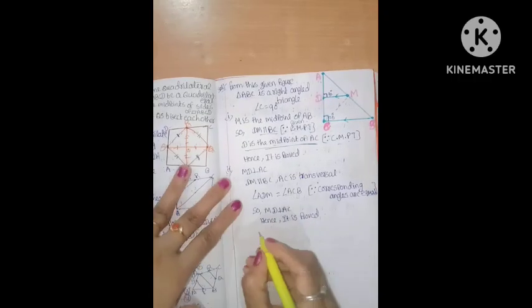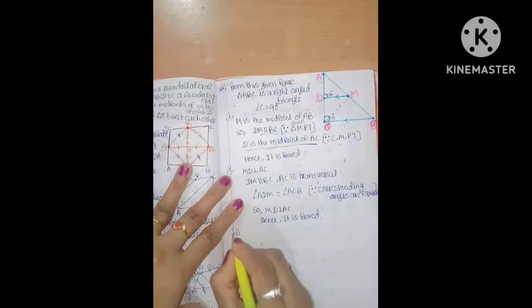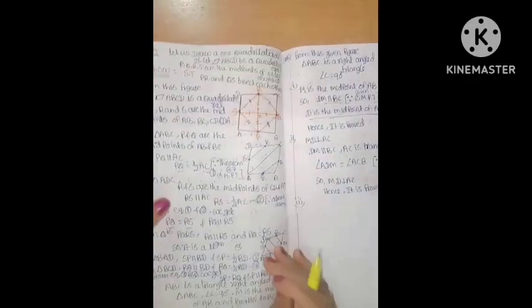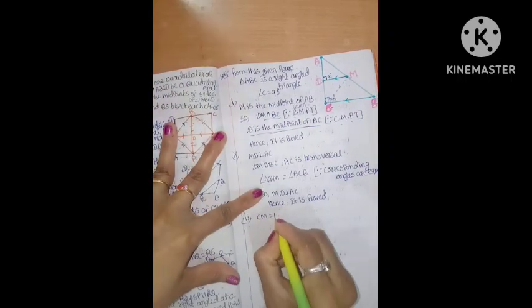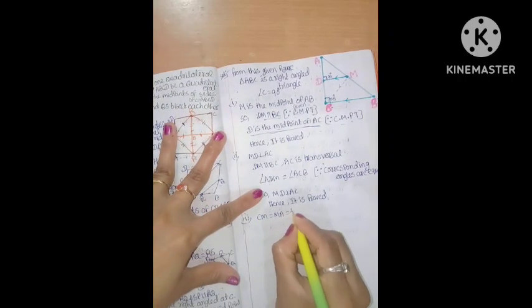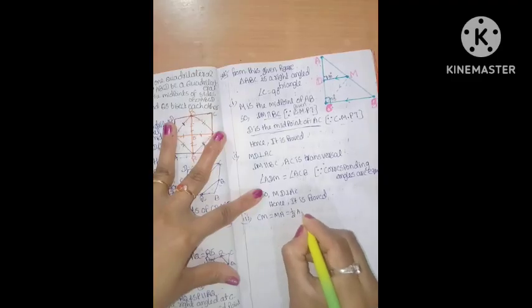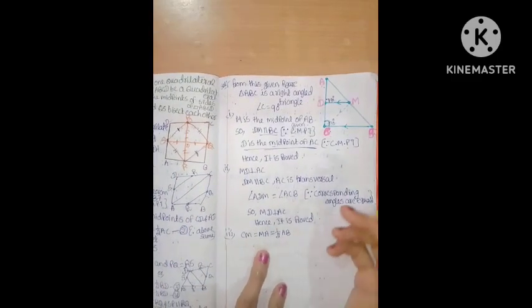Okay, are you clear? Yes. Next, third question. What's the third question? We will show that CM is equal to MA is equal to half of AB. How will you show this one?